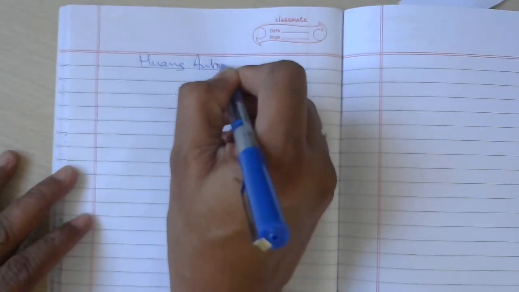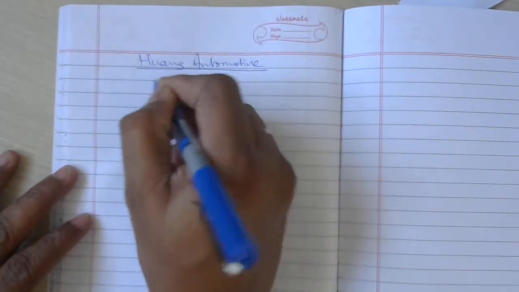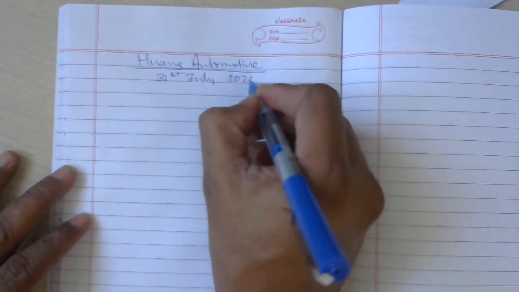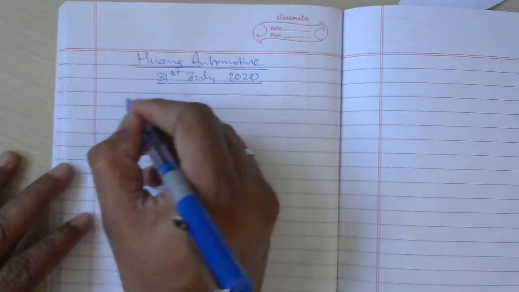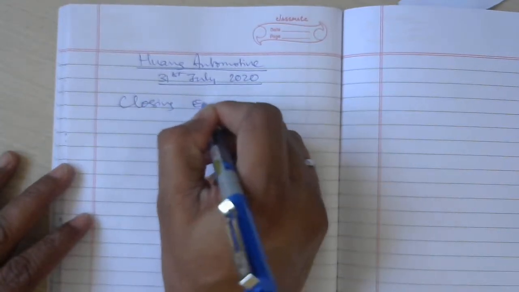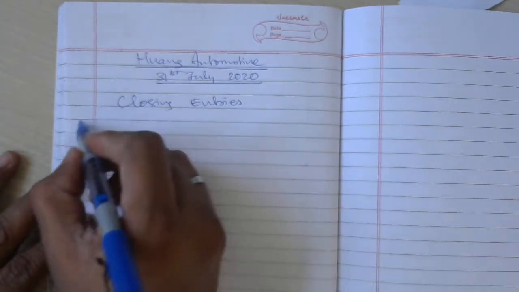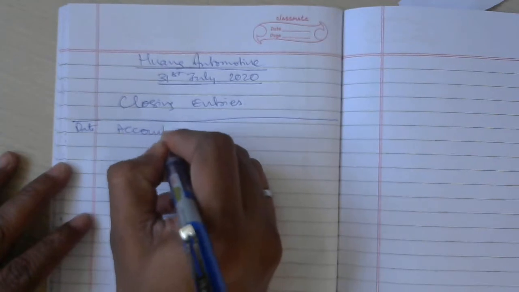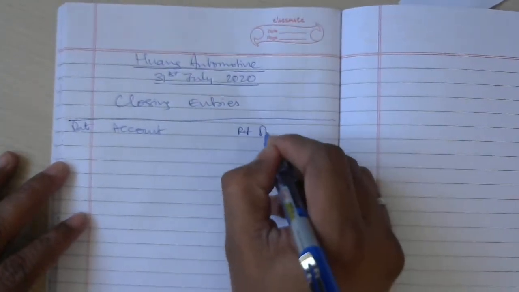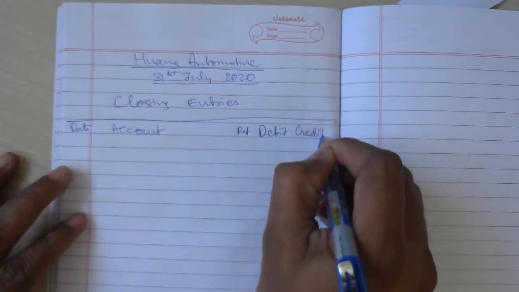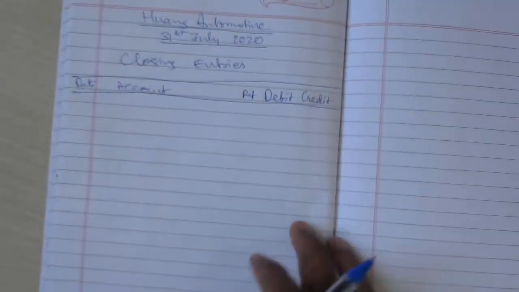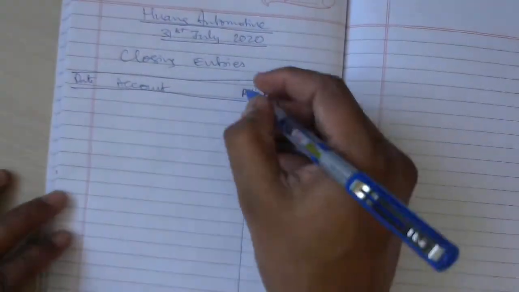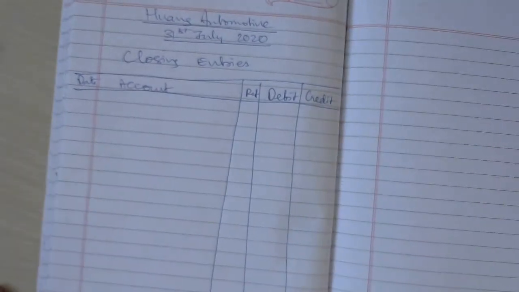Huang Automotive, 31st July 2020, closing entries in journal. You know the format is date, account, reference, debit and credit. In this case the reference I am not using, but anyway, we'll come back to this.